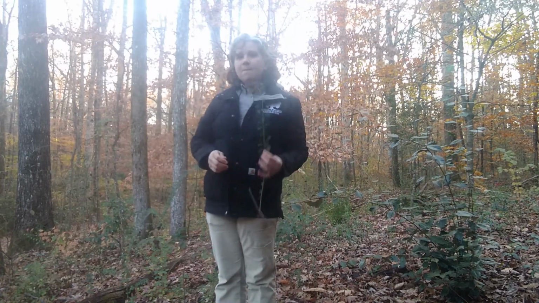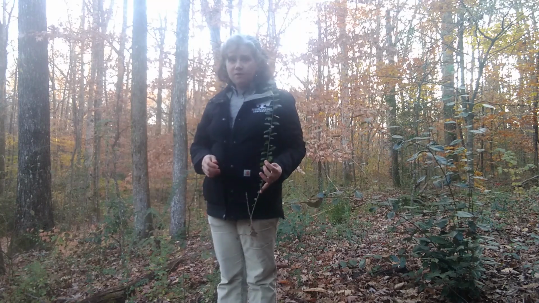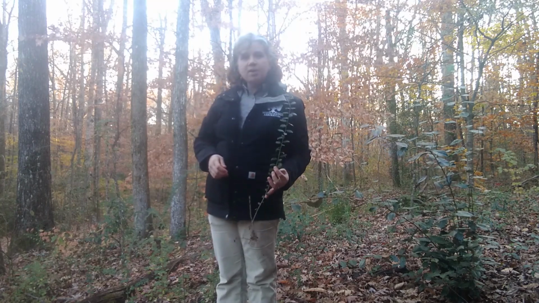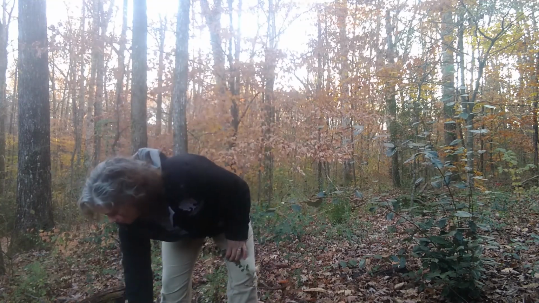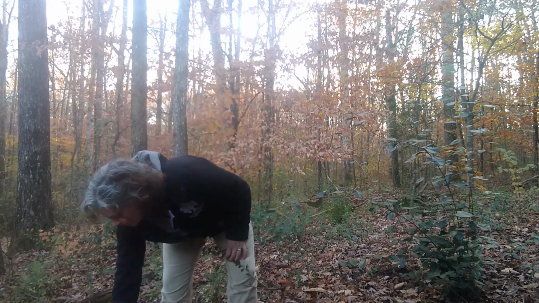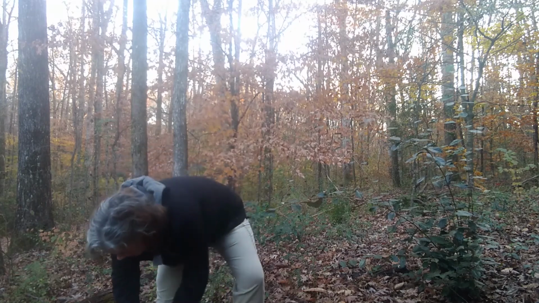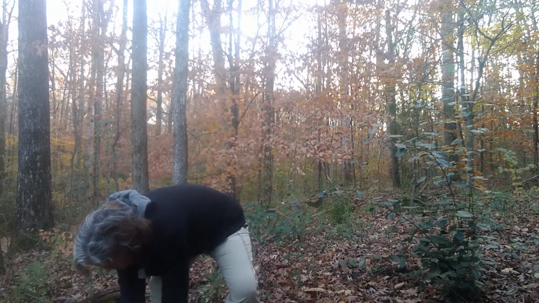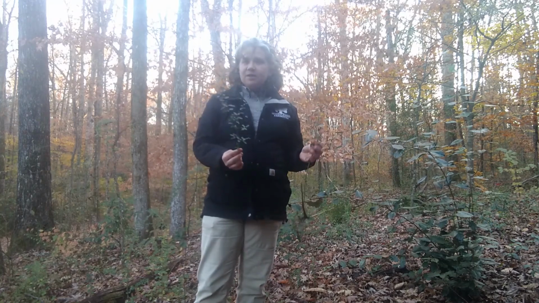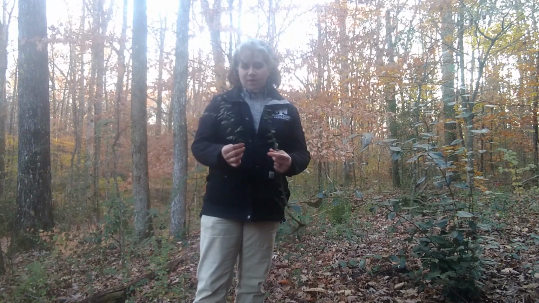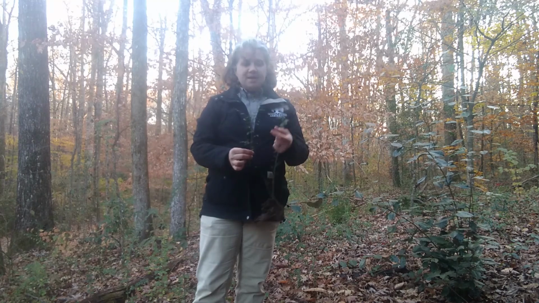Chinese privet is most frequently confused with another plant which is native, Yaupon holly. I happen to have some Yaupon holly growing right next to my Chinese privet. This is also common at the Arboretum, so we have both plants.